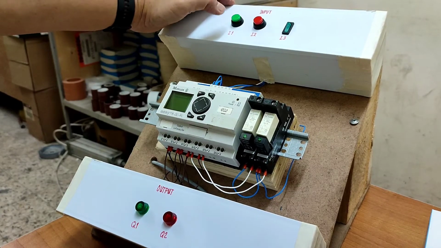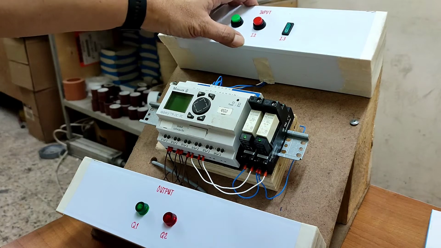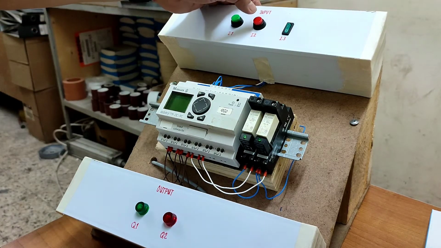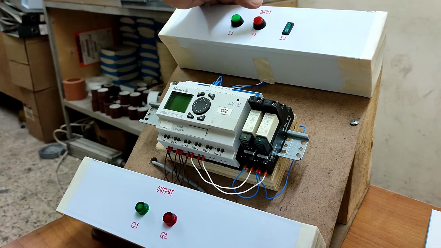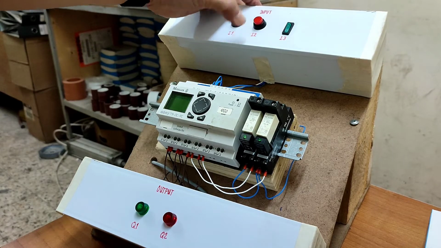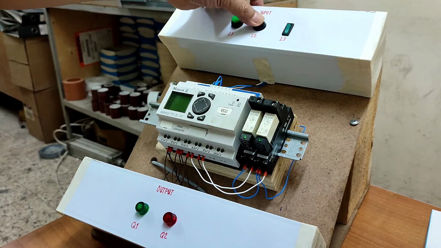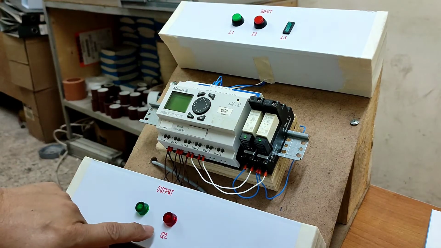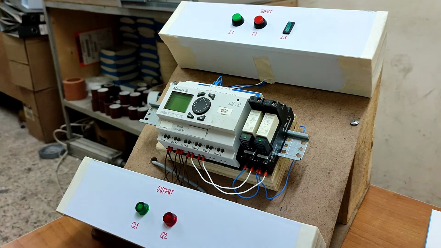Now, input 2 is a different type of push button. It is a latch, unlatch push button. When I press and release, the contact will remain closed. When I press and release again, the contact will be open. So I'm going to use this input 2 to program and activate Q2. Let's go to the PLC.